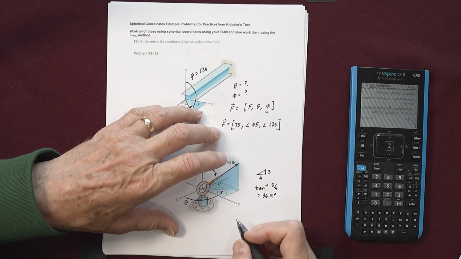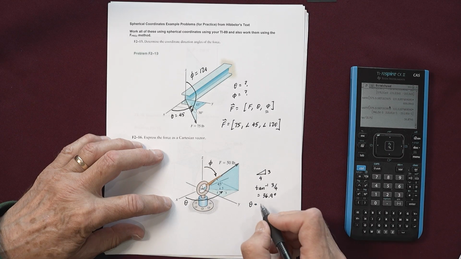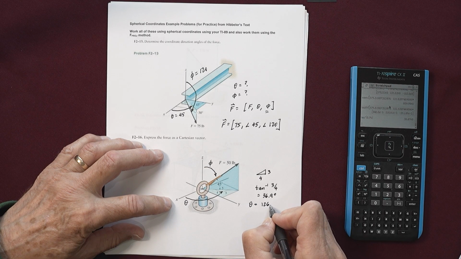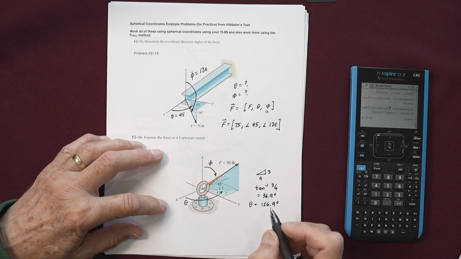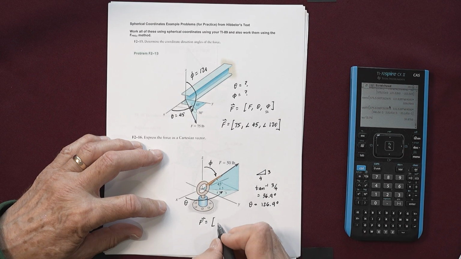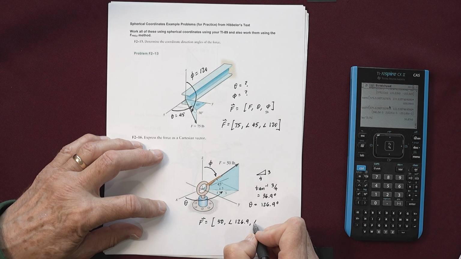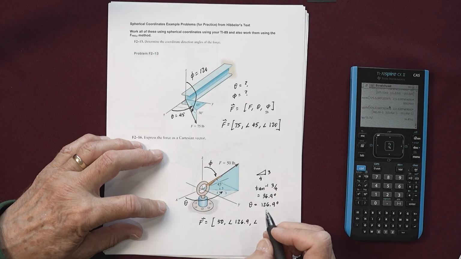So my theta is 90 plus this, which is 126.9 degrees. And so on my calculator, I can enter this as 50 angle 126.9 angle 45.